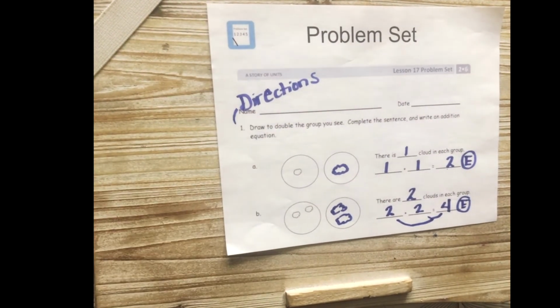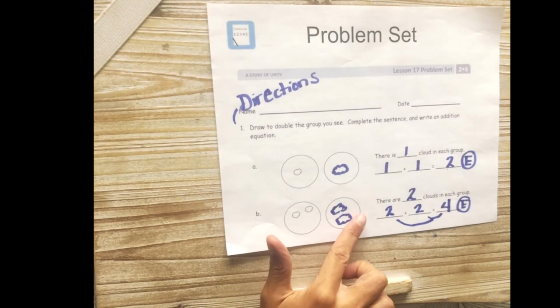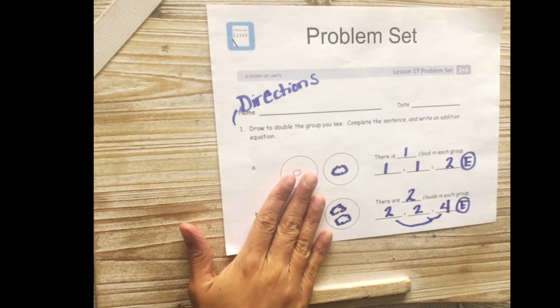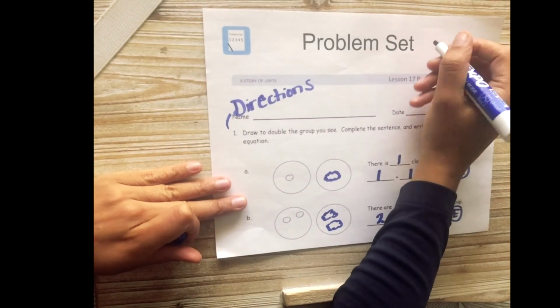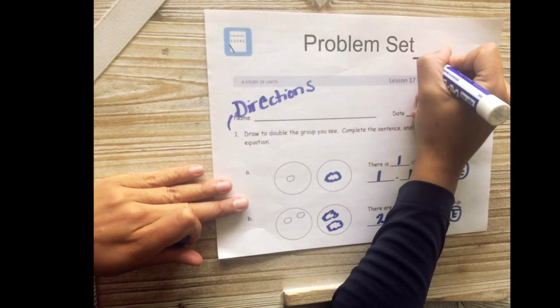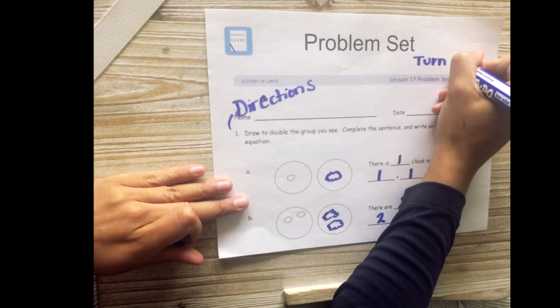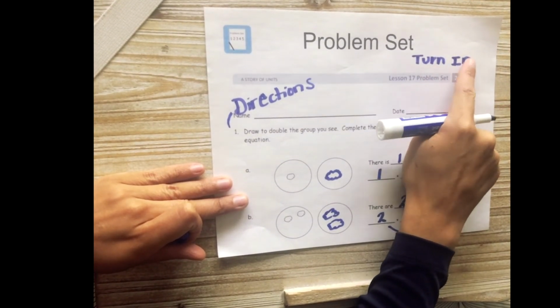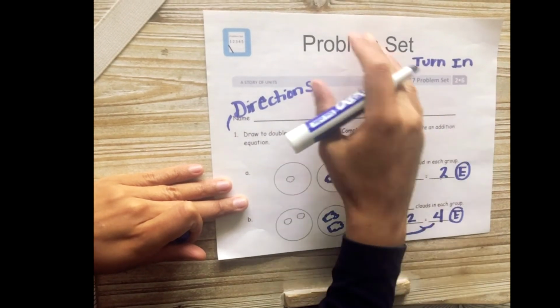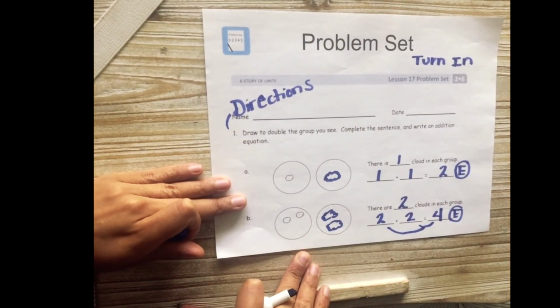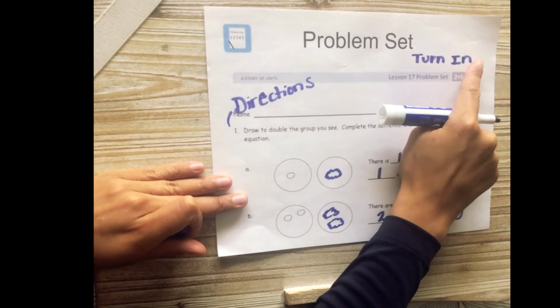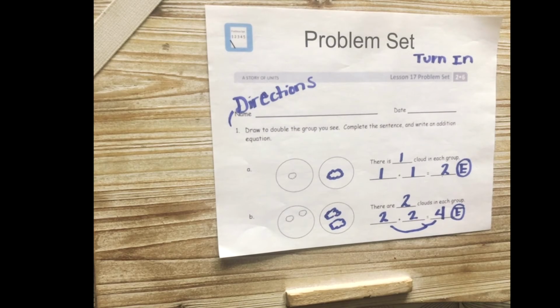Okay, so make sure that as you're going through your problem set, you are using the tool that allows you to draw in the circle. And then at the end, when you're completely done with your problem set, there's going to be a blue button on Kami that says turn in. You have to click on that button so that your work is submitted to your teacher. So when you're all the way done with your work and you've double checked, make sure you click where it says turn in because it's going to submit your work on Google Classroom.